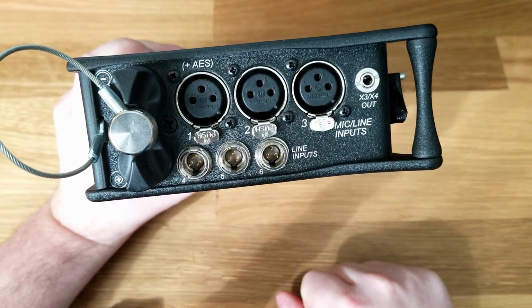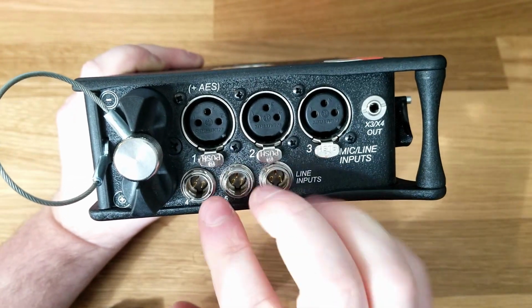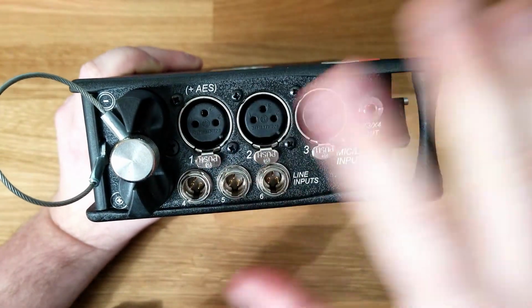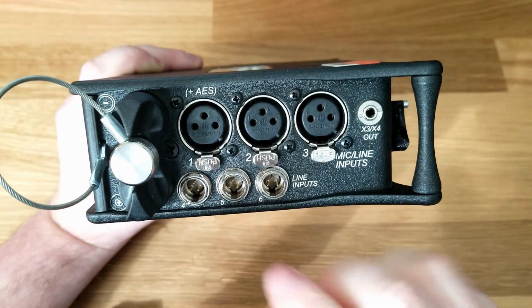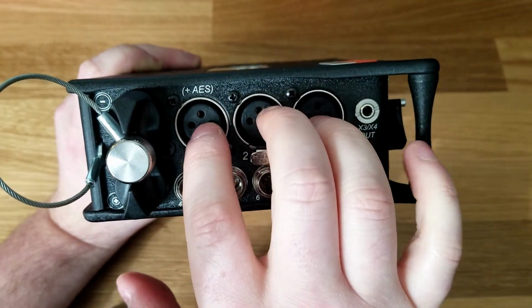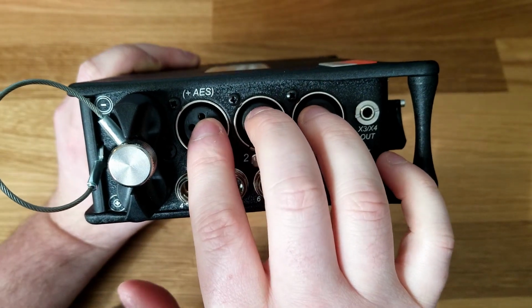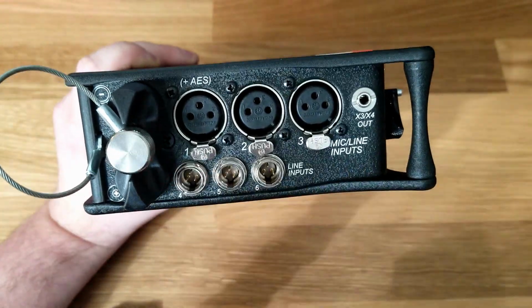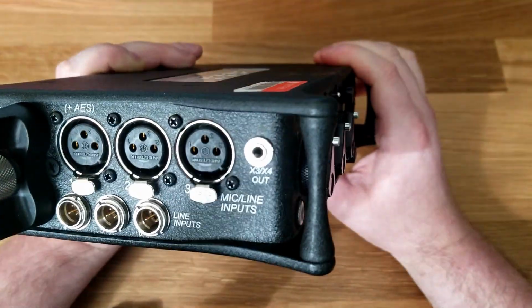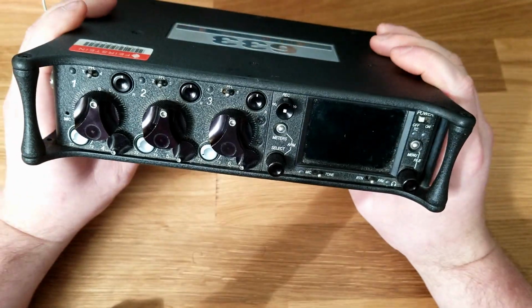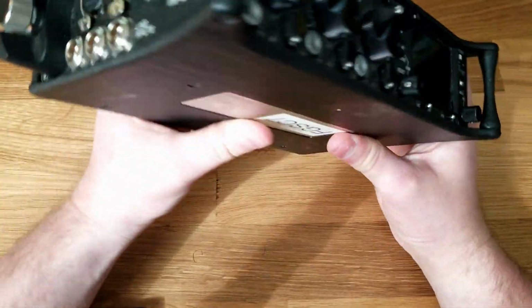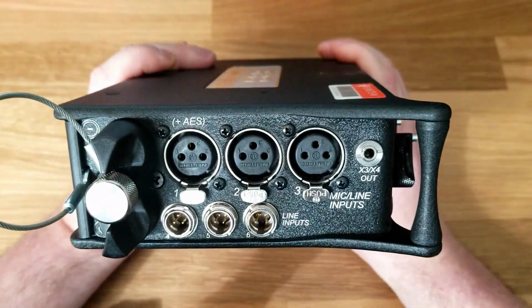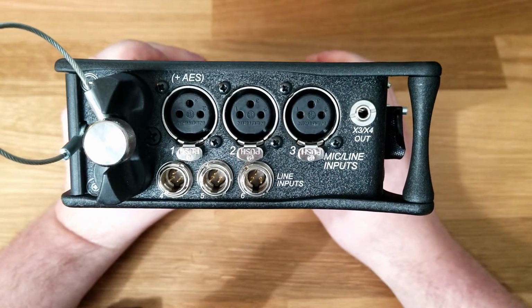And the way that works, or the idea here, is that you have 3 preamps that you can use for microphones that may require power, and then 3 line level signals, because this recorder is set up for a traditional film setup for doing sound for film, production, TV, what have you.